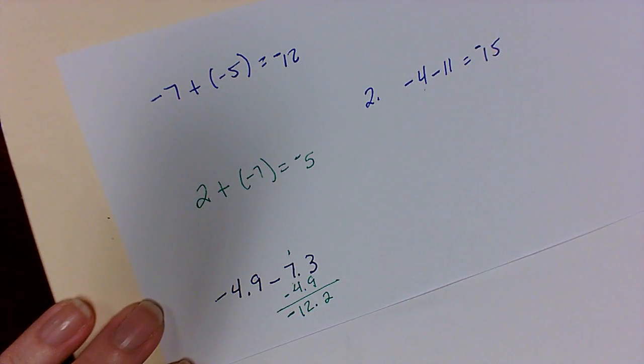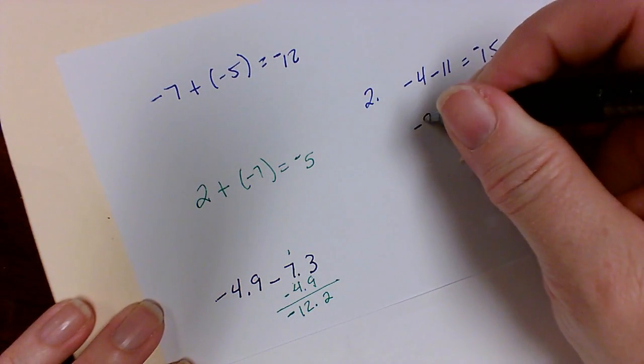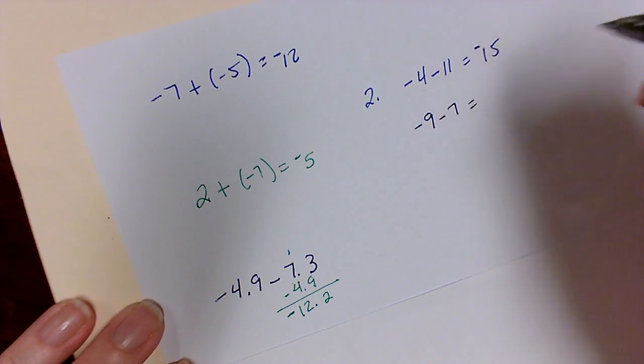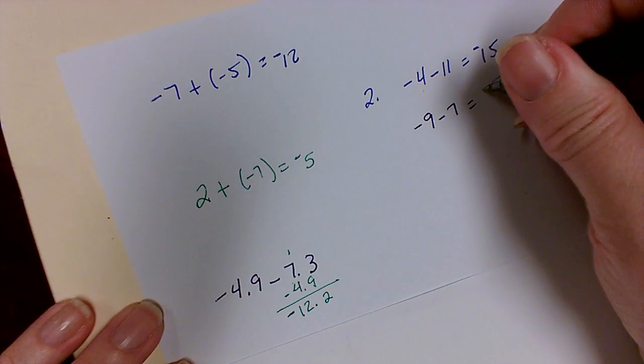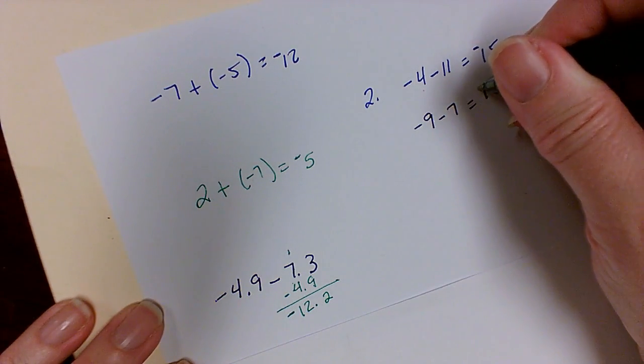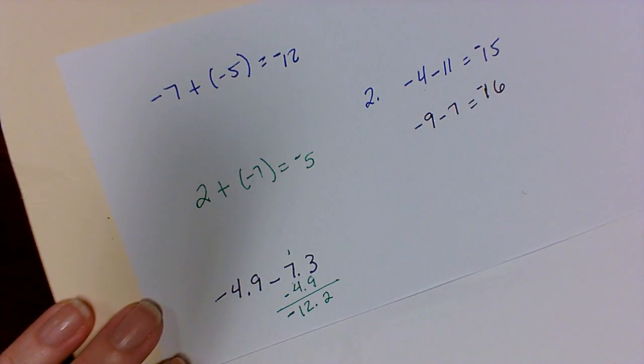A similar question would be -9 minus 7. They are the same sign. You're going to add them and keep the sign. So this will be 16. Keeping the sign will be negative.